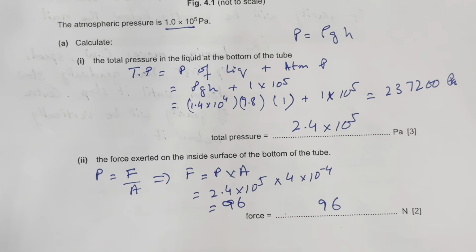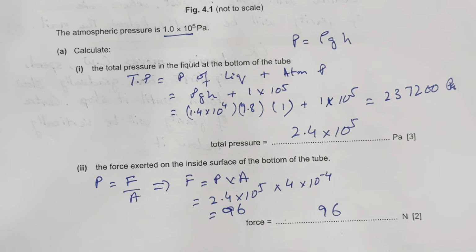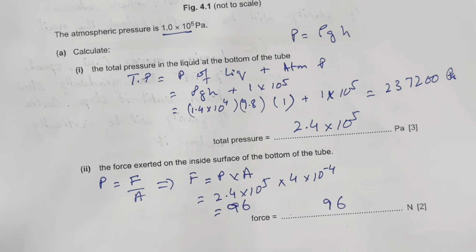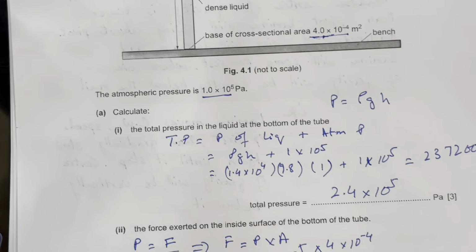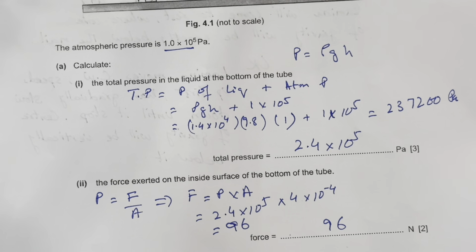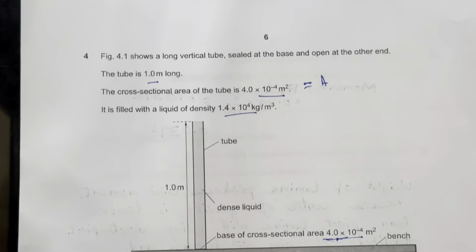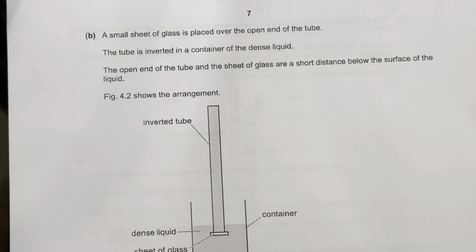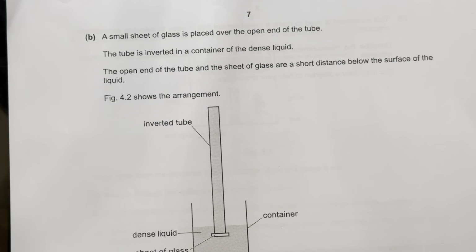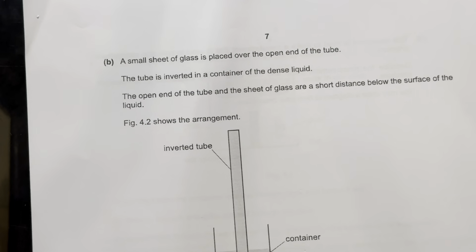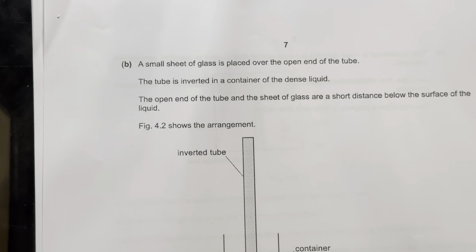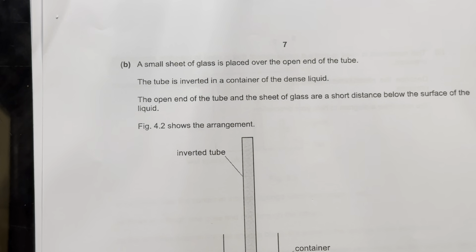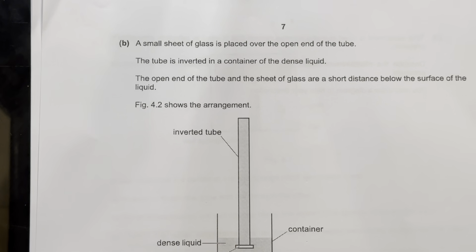So we will move to the next part of this question, part B. The first two parts were simple calculations of pressure, using the formulas rho g h and force over area. Now this is the other part, B part. A small sheet of glass is placed over the open end of the tube.